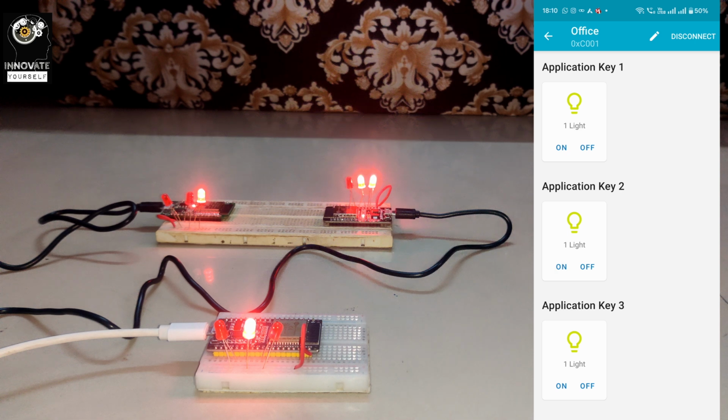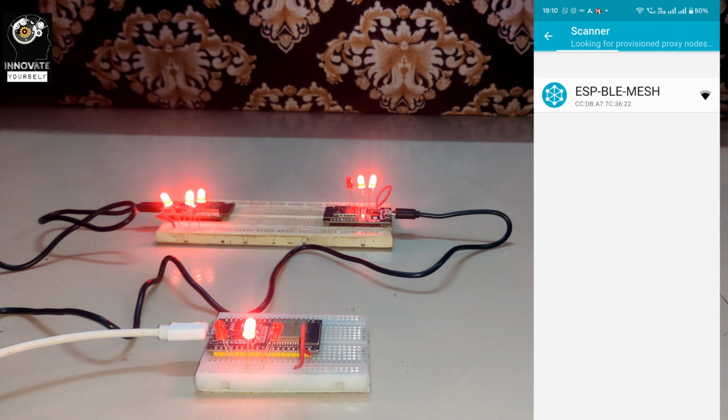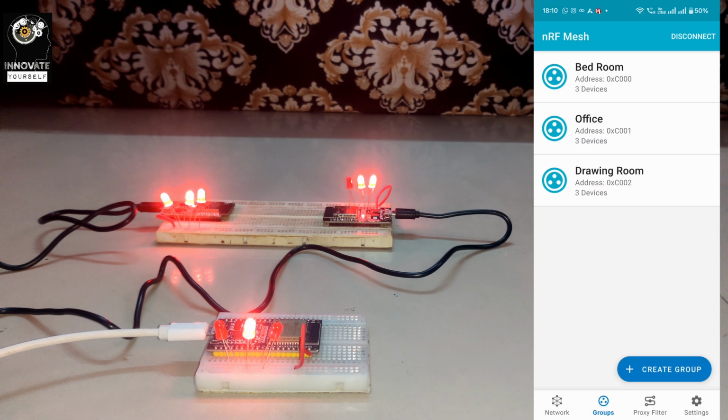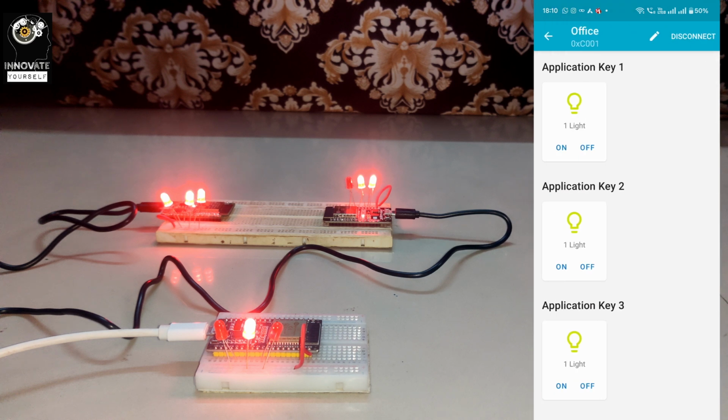Similarly, I'll go to the office. Similarly, I'll go to the drawing room. Whatever I want, I can do it. So this means you can disconnect in one step and connect in the second step easily. So now we are connected back. I can turn it on, I can turn it off. This is how the BLE Mesh works. I hope you loved it.